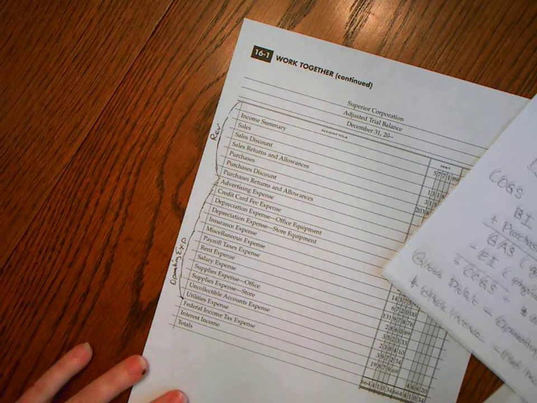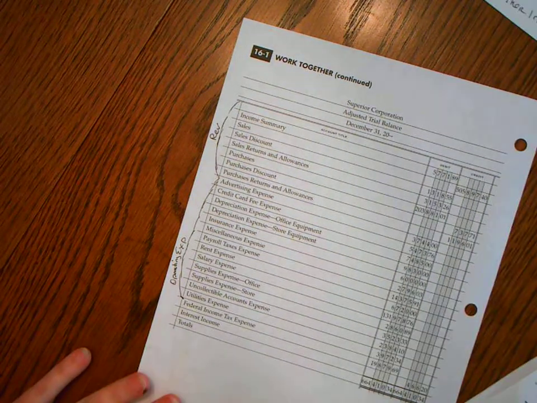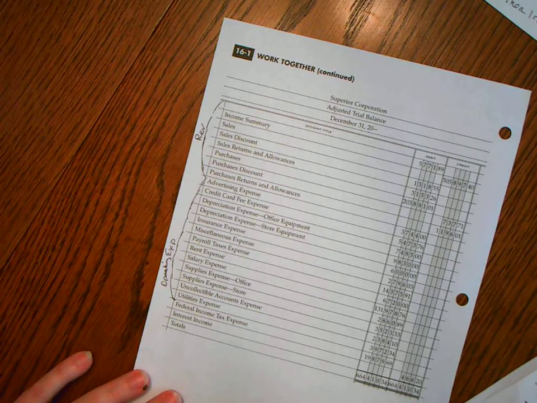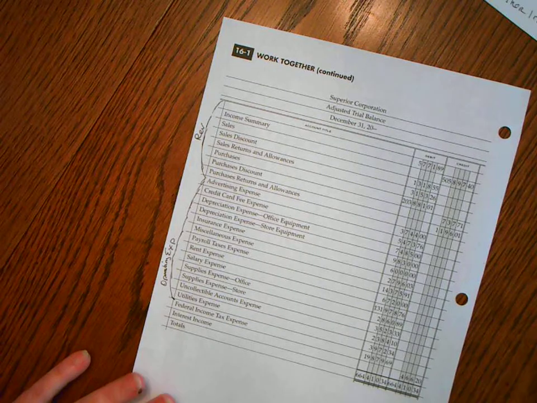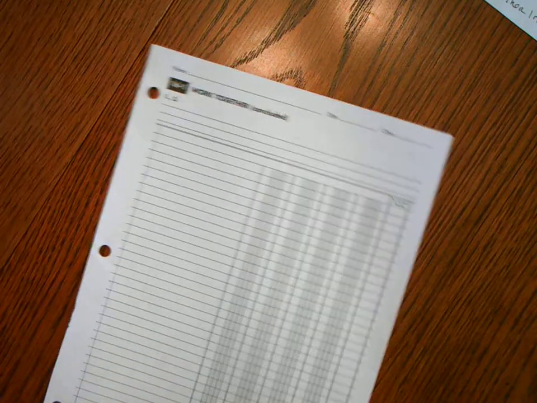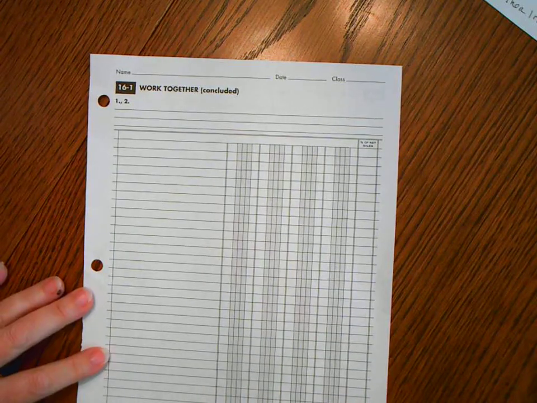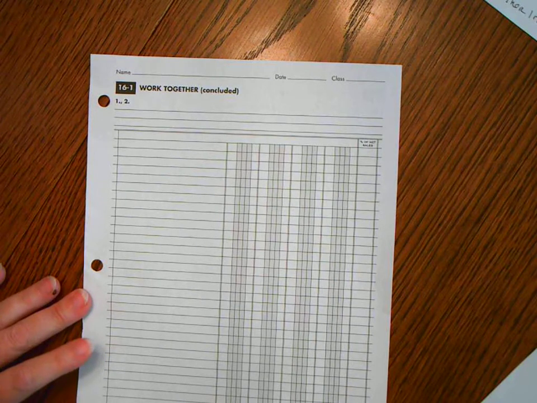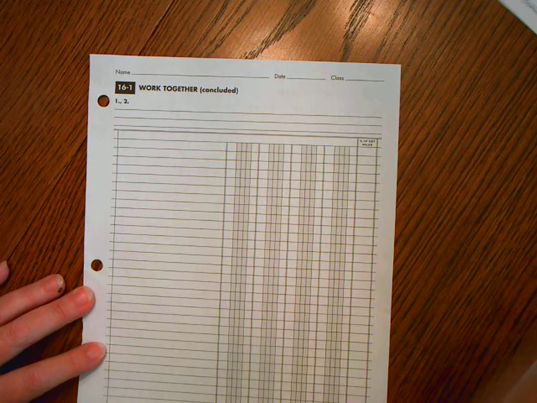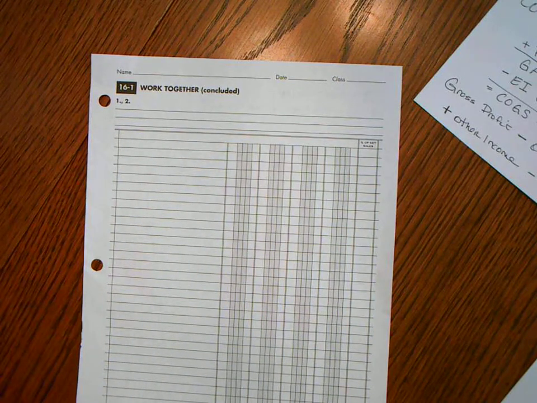So going to the income statement is where I'm pulling the numbers from. Here is the page that we're going to create this income statement on. Again, the purpose is to calculate the net income. We're going to look at revenue, expenses, gross profit, and cost of goods.